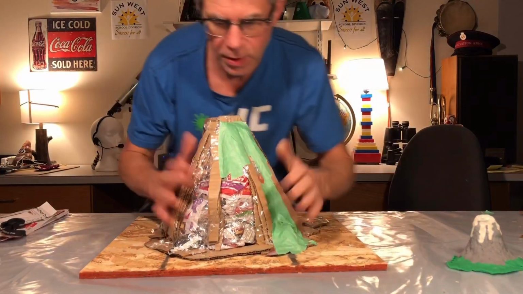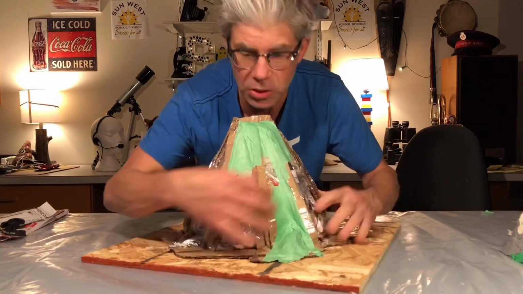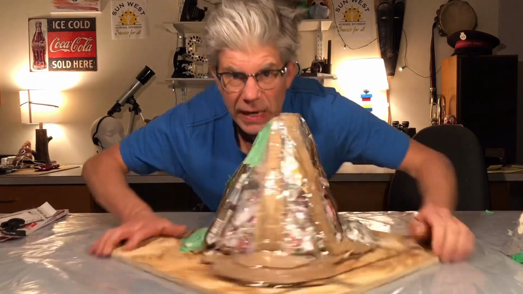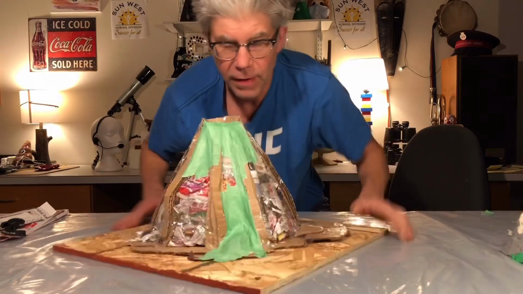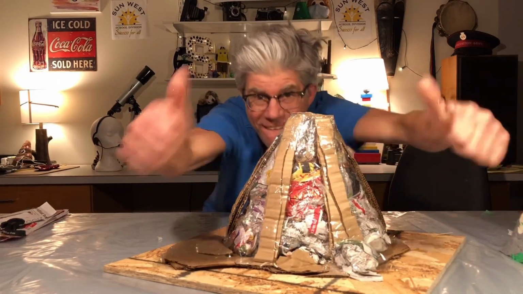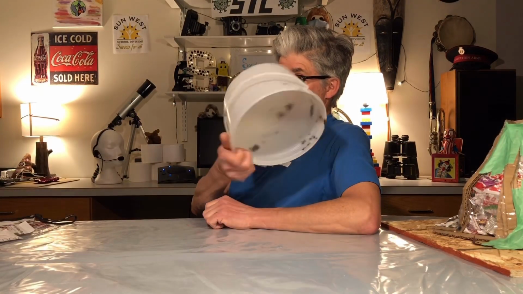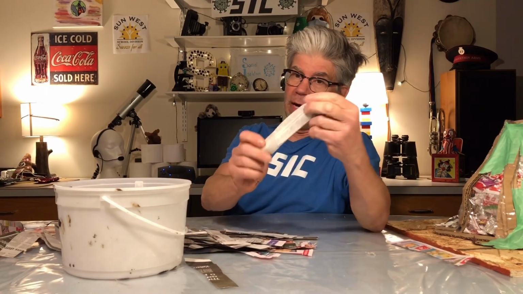So now we've got it all taped up, with the ridges on here. We are ready for papier-mâché time. You're going to require a pail of some kind. You're going to need strips of newspaper. Pre-cut them, and don't cut them too big. Oh, and of course, one last thing, we need flour.